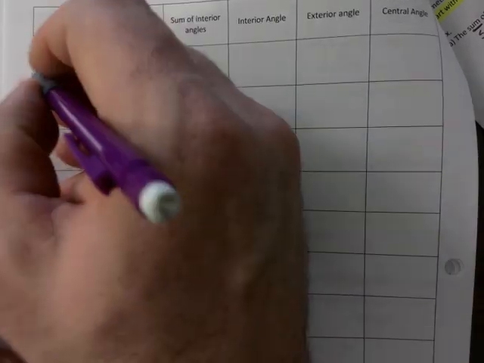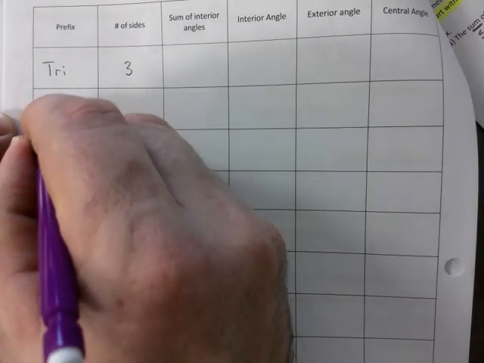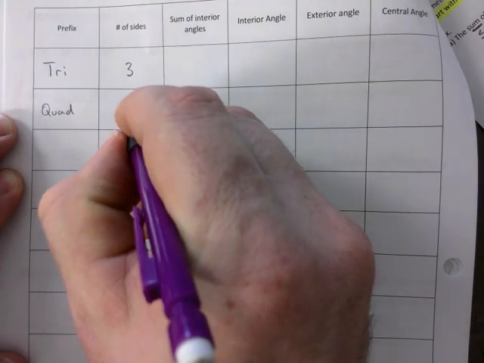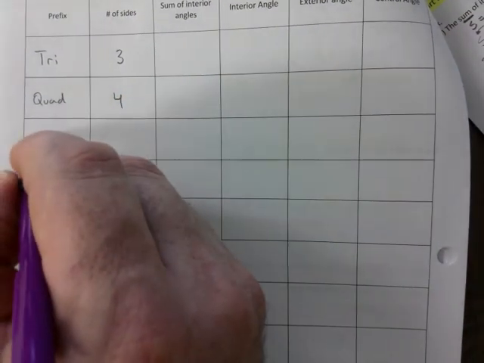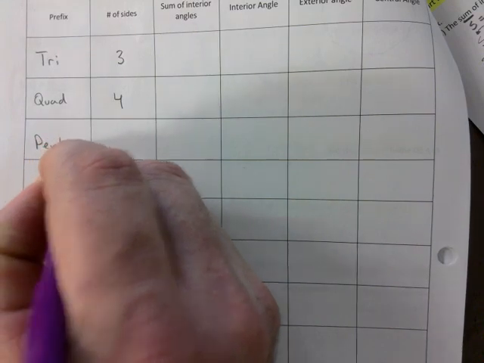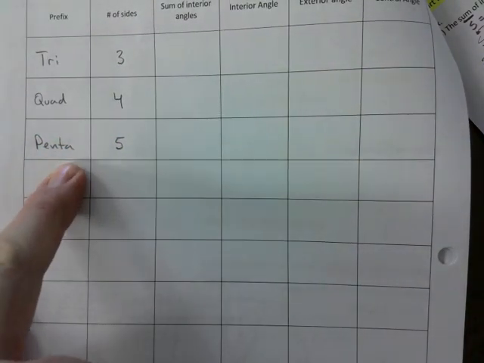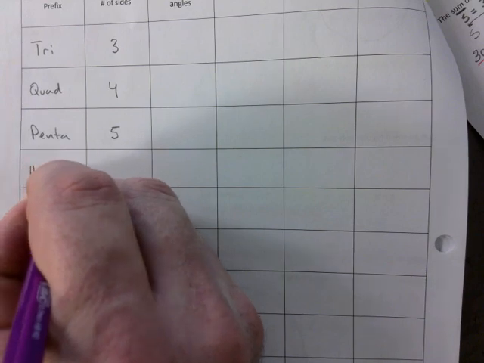So on 35, you have tri, that's 3 sides, triangle. Quadrilateral, that's 4-sided. Those are all polygons. Page 35. Penta, 5. Pentagon. So now we start with the gons, right? Starting with penta, I should say. Hexa, 6.